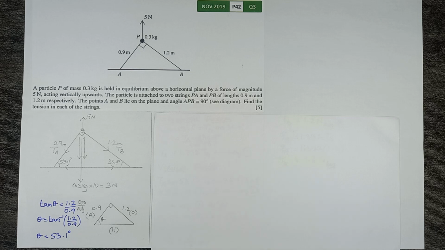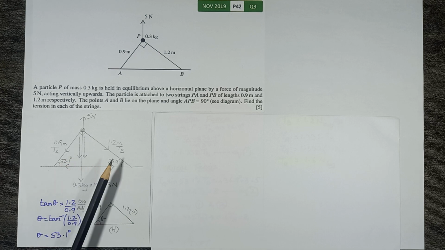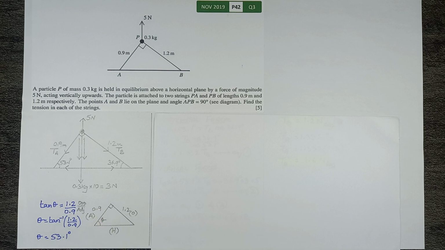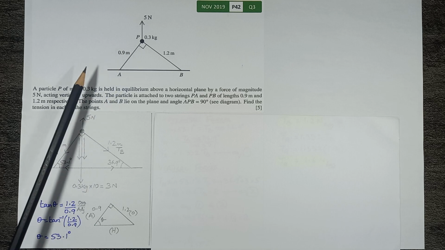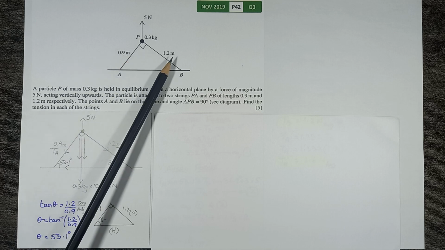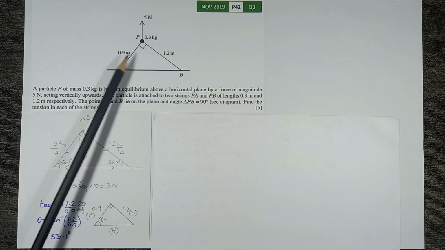They have not given us any angle, so definitely we have to find the angle. We have to know the horizontal component as well as the vertical component. So just split up the diagram properly. Before splitting into components, first of all find the angle. As you can see, this is a right angle triangle because of 90 degrees here, and 0.9 meter and 1.2 meter represent the lengths.